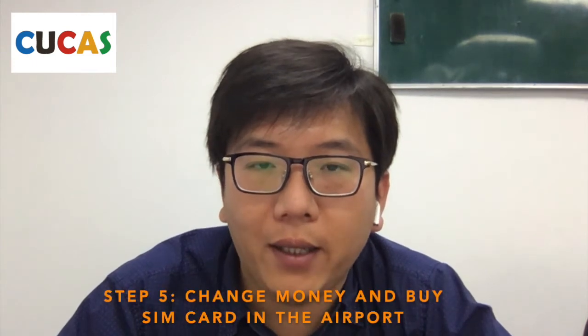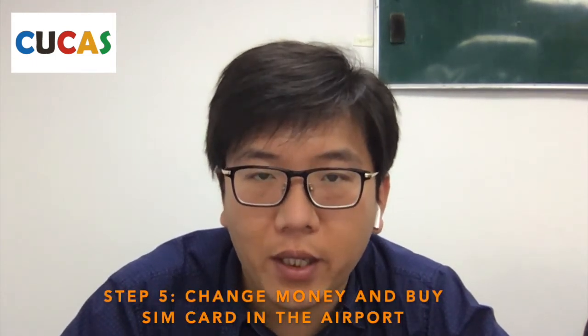The next thing you need to do is to change money and buy SIM card in the airport. These things are very important for you. If you have bank account support UnionPay, or you have WeChat and have bond card with it, then it will be easier for you. But if you don't, change money in the airport is very important for you.